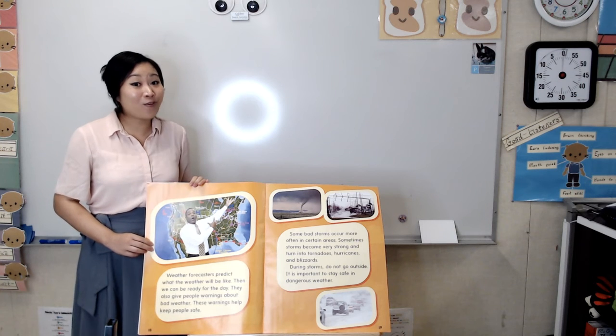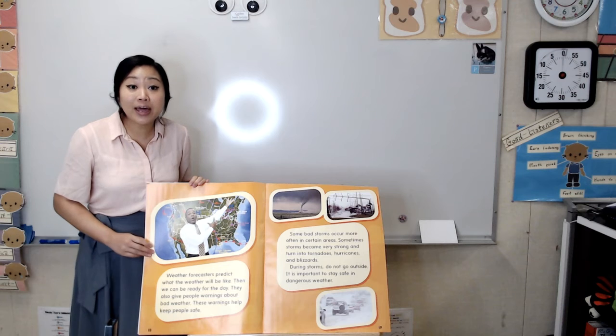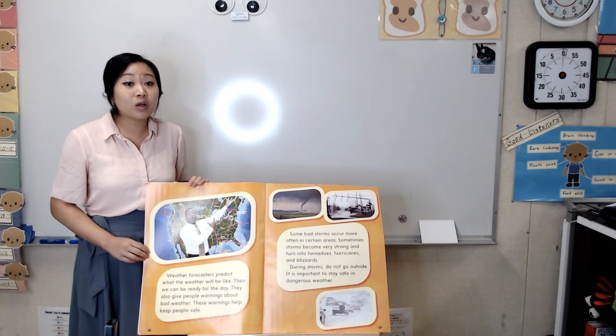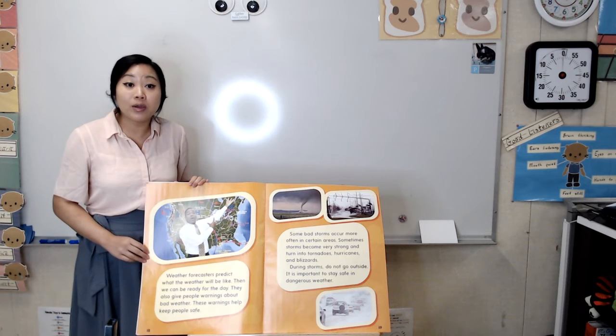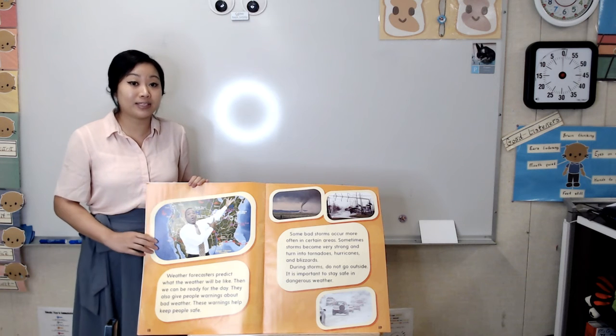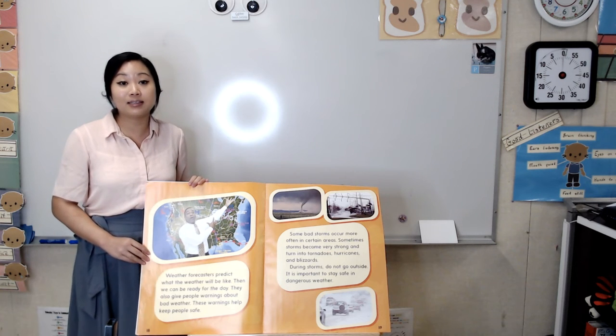That sure was an informative story. I learned a lot about different tools used to measure weather. We did our picture walk, we made some observations, and we read the words on the page. Now, let's go back and check to see how we know that our story for today was an explanatory text.